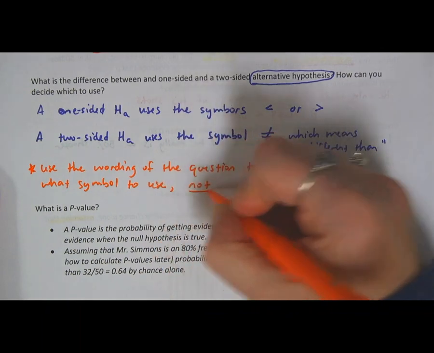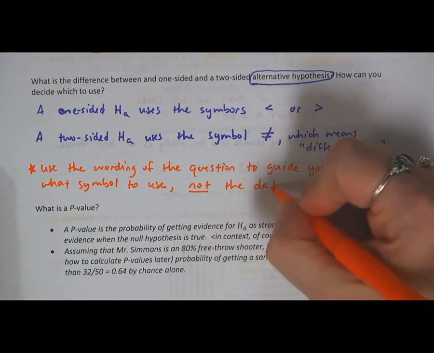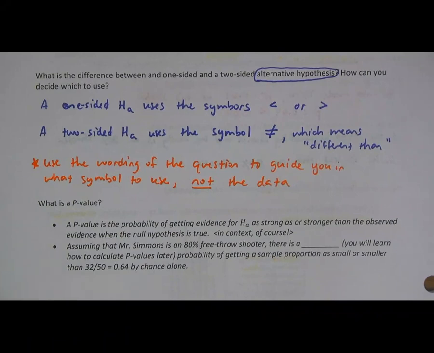Not the data. Again, don't use the fact that he only made 64% of his shots. Don't use that and say, well, then that's less than 80%, so I'm going to do that. It really just goes back to what claim are you trying to find evidence for? I think he's exaggerating. I think he makes less than that. That's why I use the less than symbol.